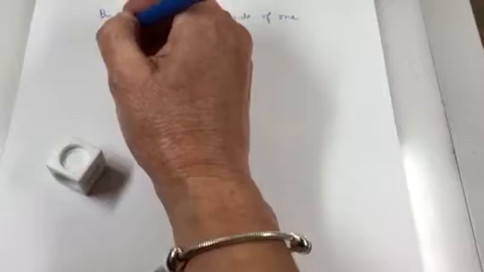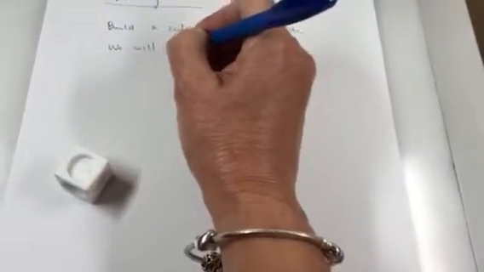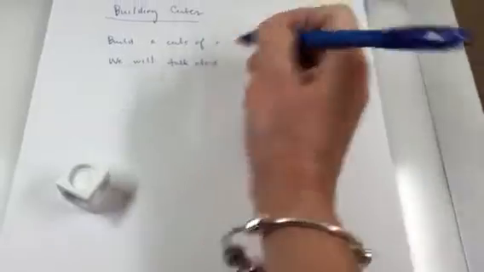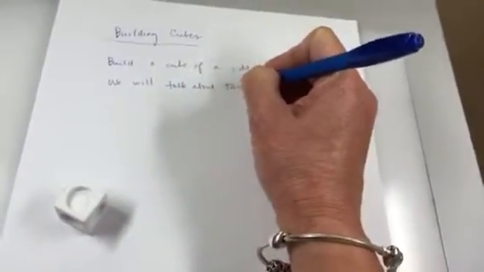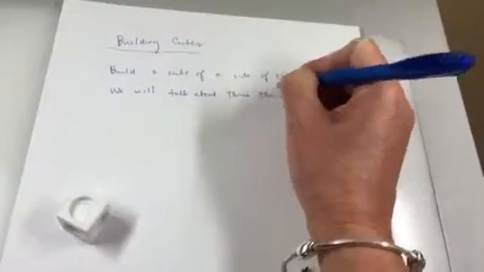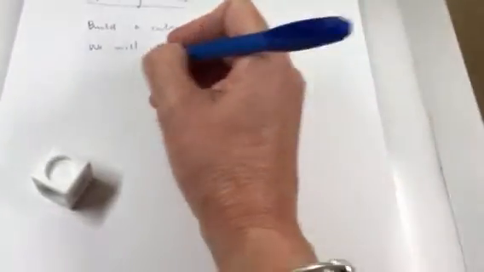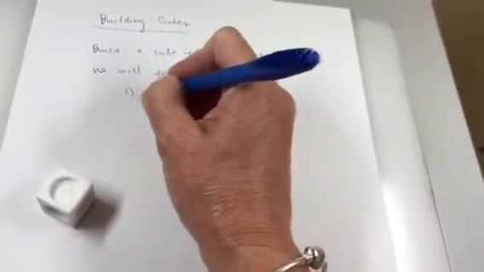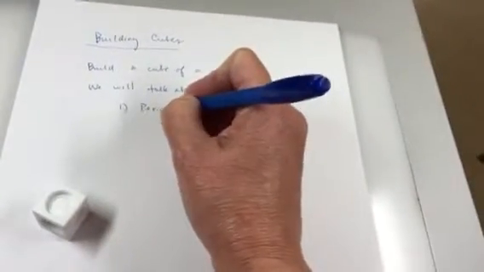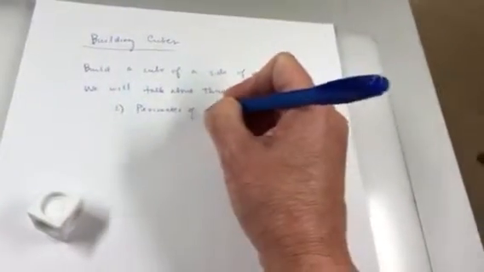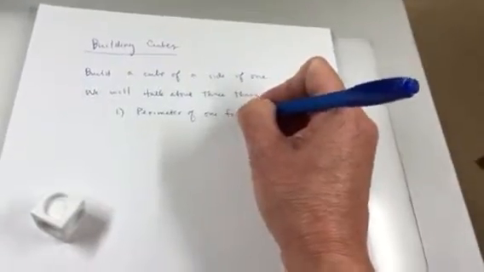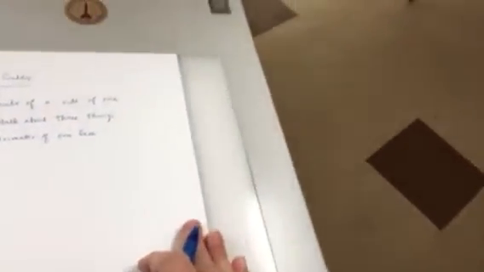On this activity of building cubes, I want to take the cubes I build and talk about 3 different things. So we will talk about 3 things. And they all will have a different type of change, these 3 things. One of the things is the perimeter of 1 face. That might be confusing in itself.